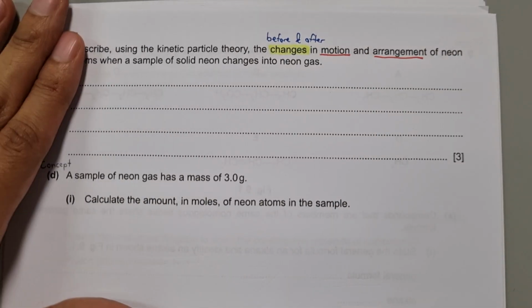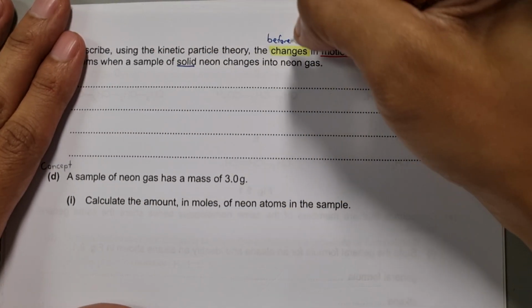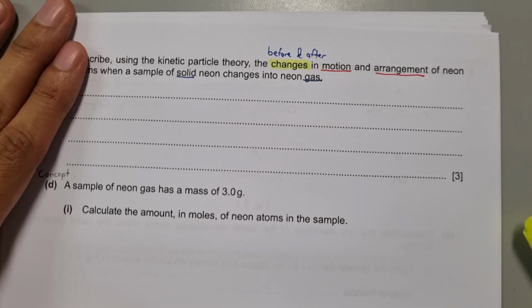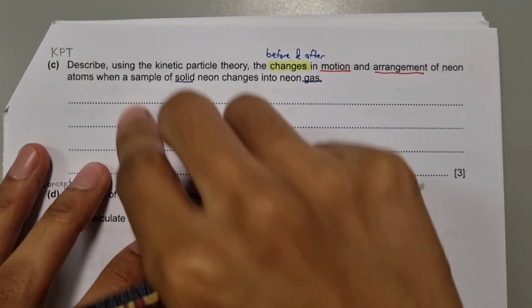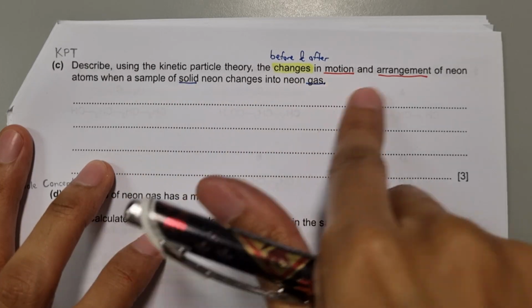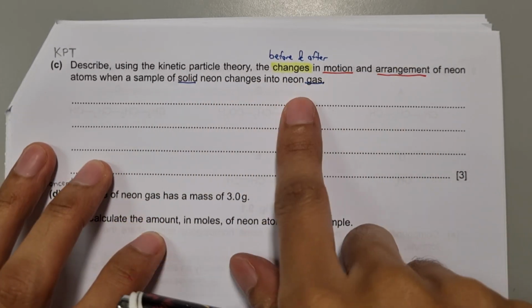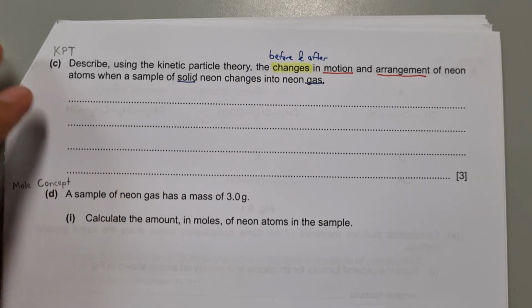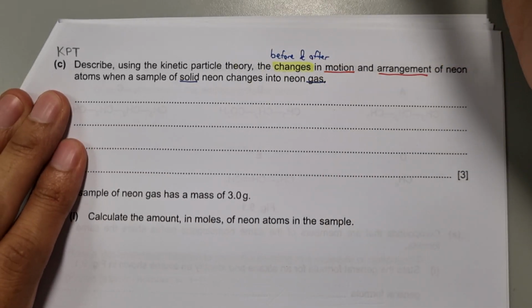In this case, the before is solid and the after is gas. So I will talk about the motion and arrangement in a solid, then compare it with the motion and arrangement of the gas.